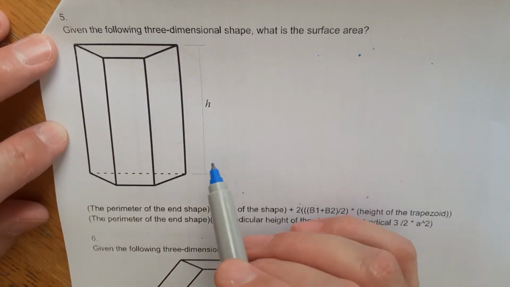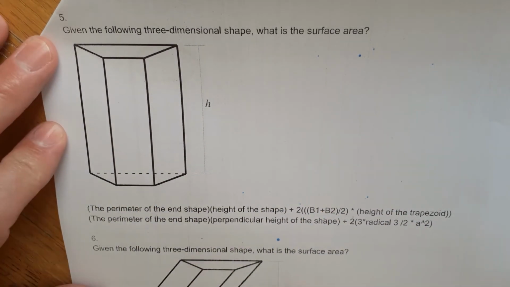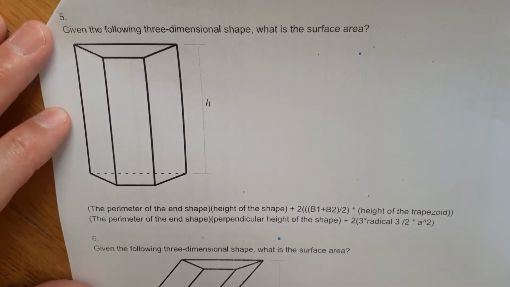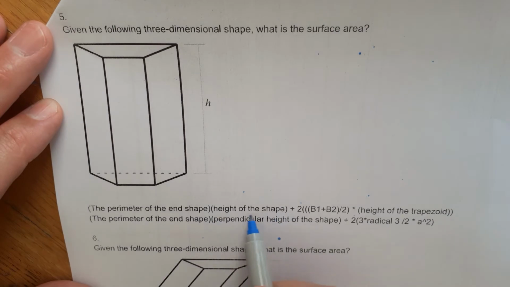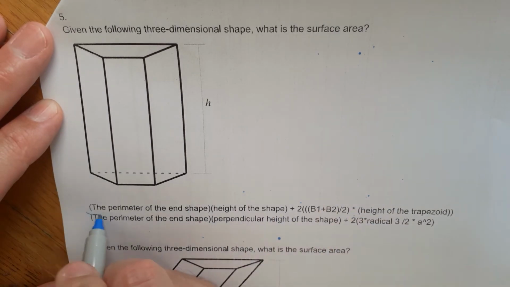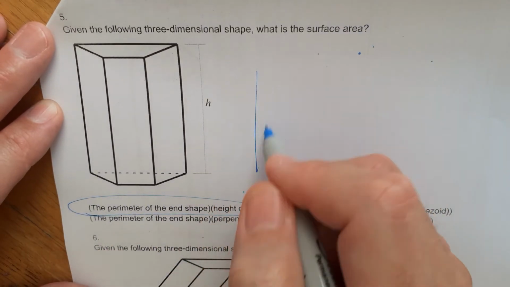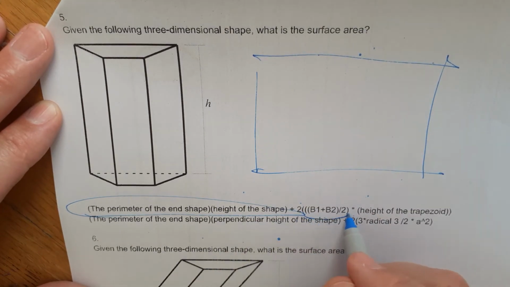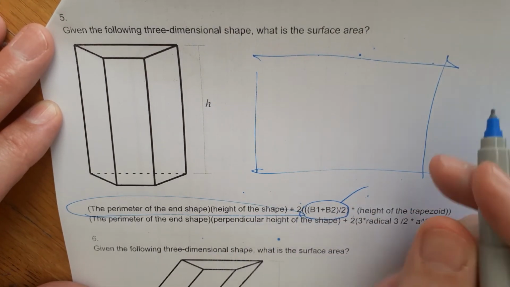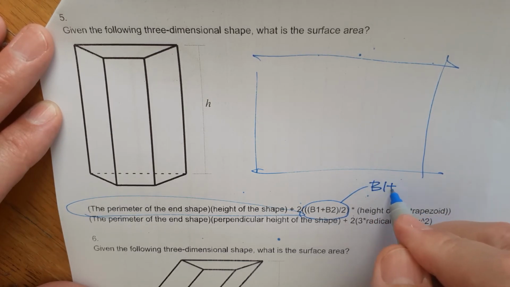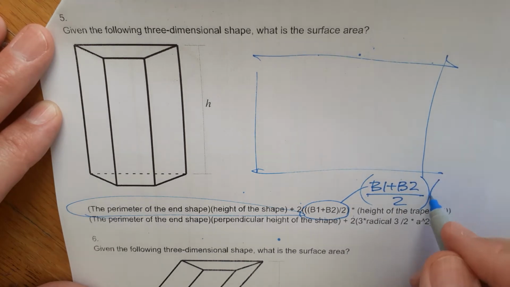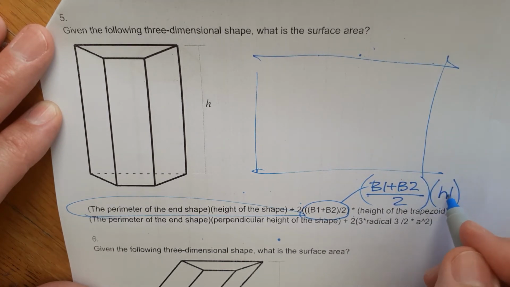So what's the surface area? So same thing, perimeter of, okay, so now once they unwrap this, they're going to go a little bit further here. The perimeter of the end shape, the height of the shape, that's going to give us that middle rectangle, this one when we unroll it. And then 2 times the area. So what we have here is the area of a trapezoid is base 1 plus base 2 divided by 2. It takes an average times the height of that shape.